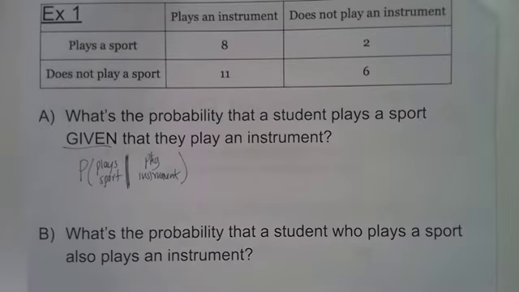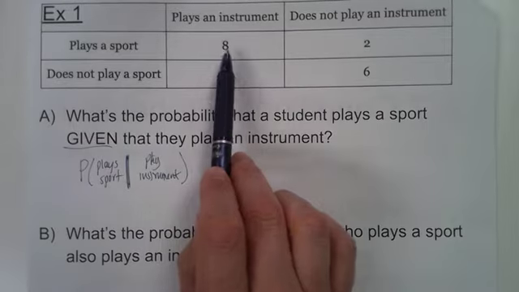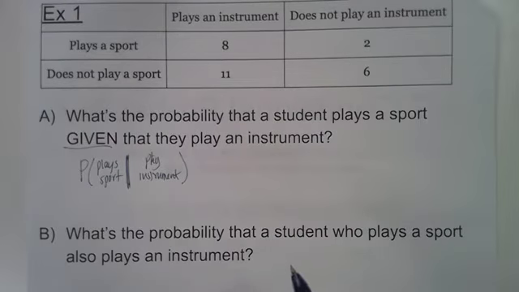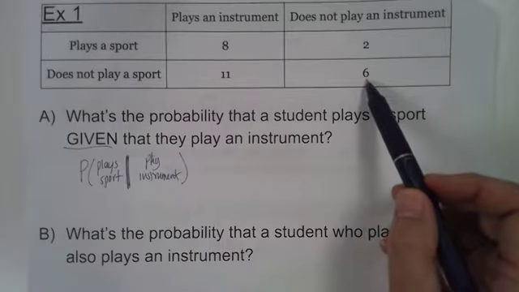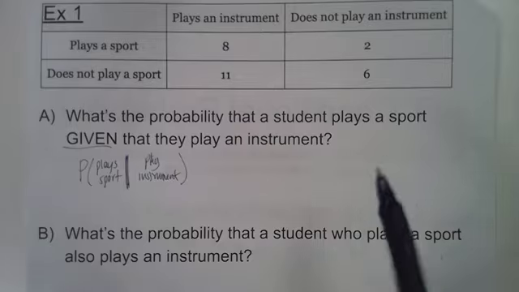I think the hardest thing about today is just copying all the words now. We got 8 people. What do these 8 people do? Play a sport and an instrument. What do these 6 people do? They do nothing.